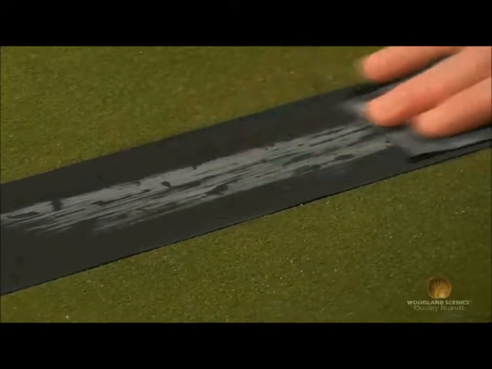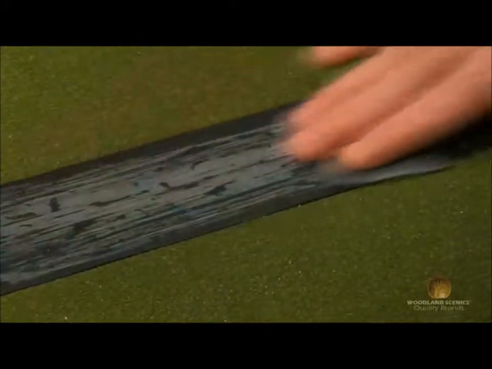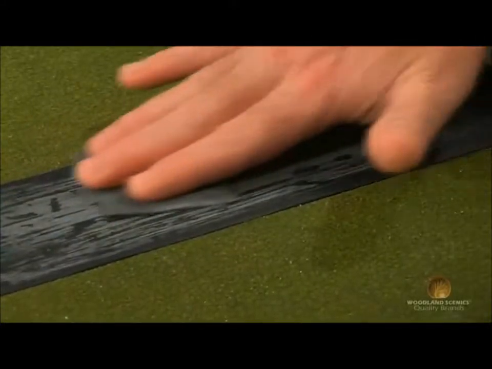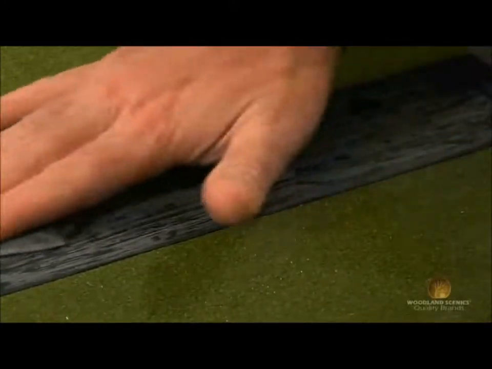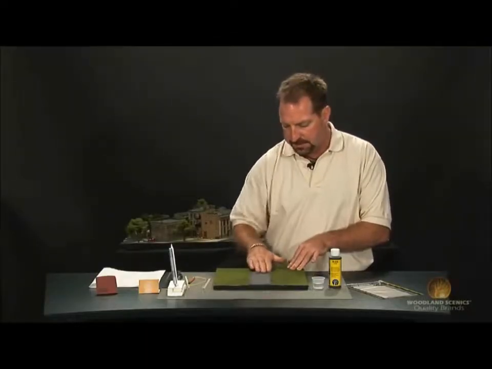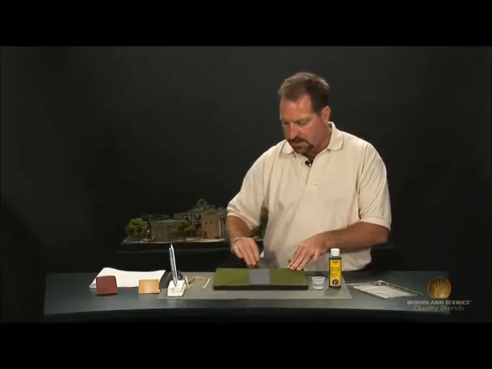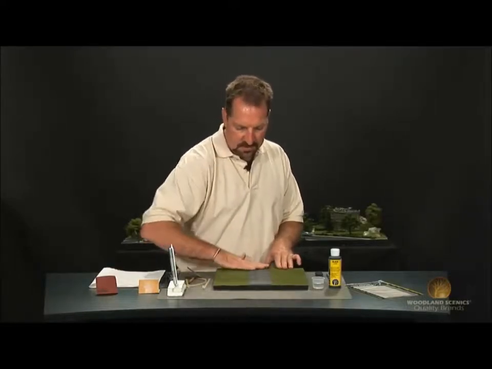My only advice to you is start off with a really fine grit sandpaper. I'm using a 1200 here. As you can see, it immediately changes the color of the top coat of that road to a lighter gray, more of an aged pavement, and it really is a quick way to age your entire layout. So just by doing that, I've already given it a great weathering effect, but we're just getting started.